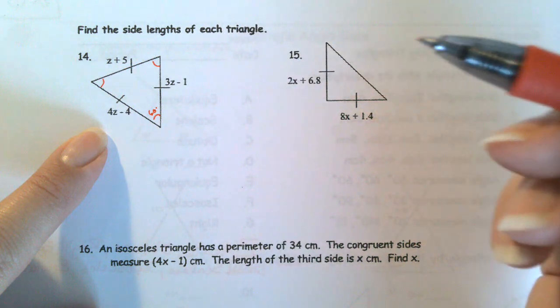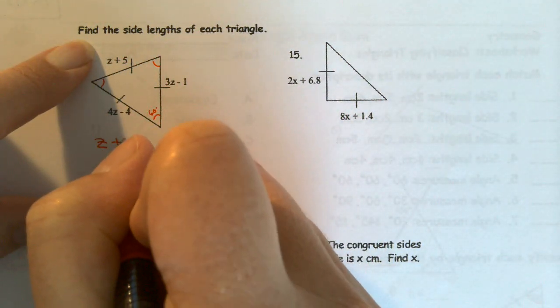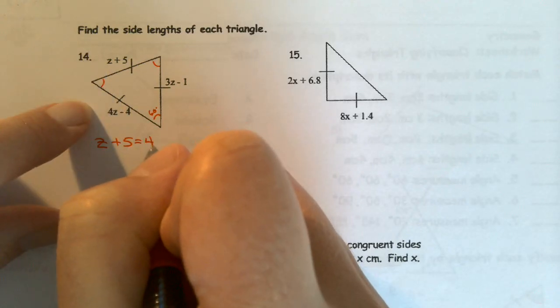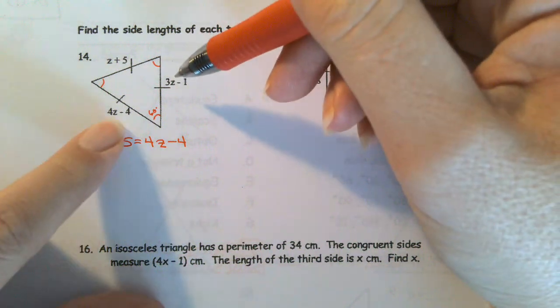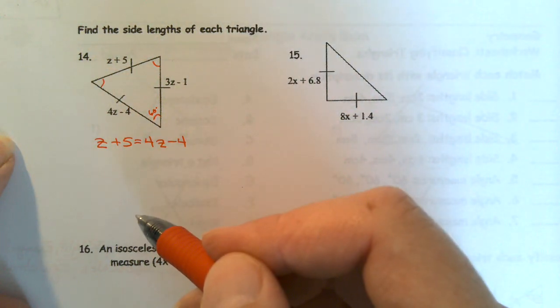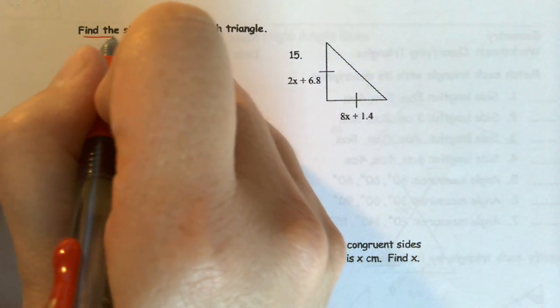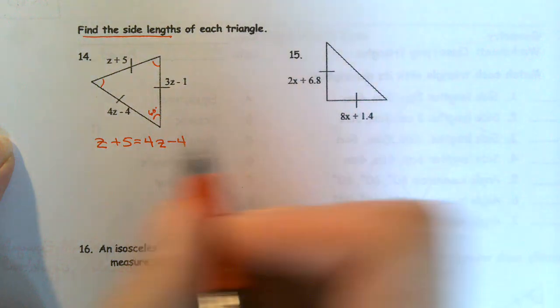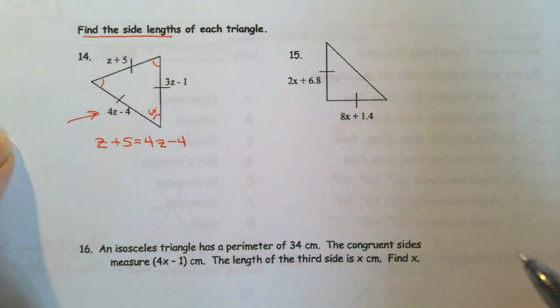So in this case, you're just going to pick two. Maybe I pick these two, and I'm going to say that z plus 5 should be equal to 4z minus 4. Your neighbor might set these two equal or these two equal. We should all get the same value for z, but you're not done once you get the value for z. It says find the side lengths. So once you solve for z, you have to plug it back in and find the length of the sides.